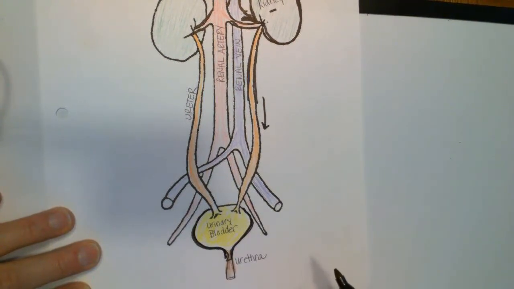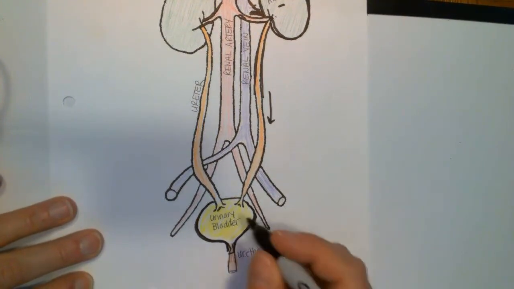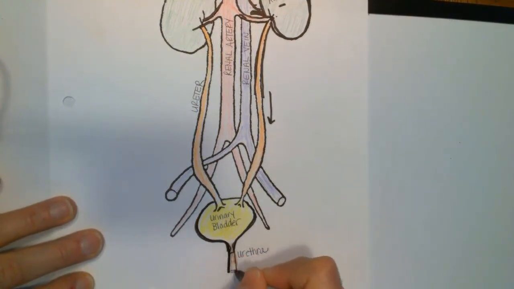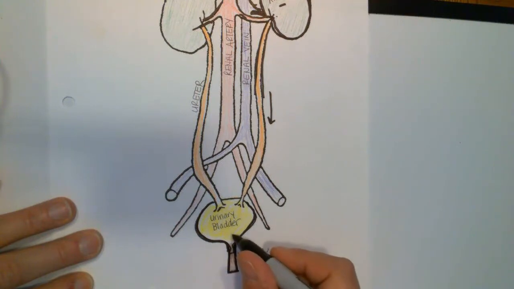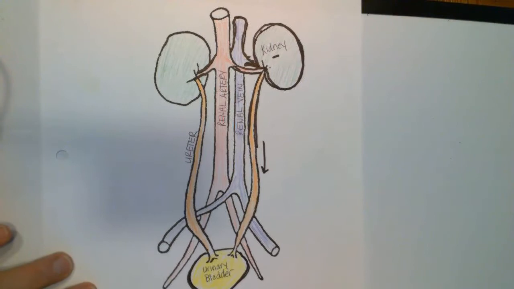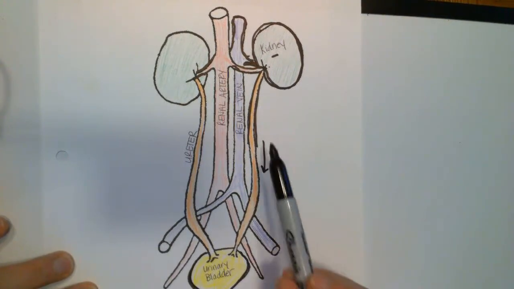It's a storage compartment for urine, so urine will be stored there until the nervous system tells the body to release that urine down and out of the body through a tube called the urethra, and we talked about the urethra during reproduction. So the urethra will carry the urine stored in the bladder out. So those are the overall structures that are involved in our urinary system.